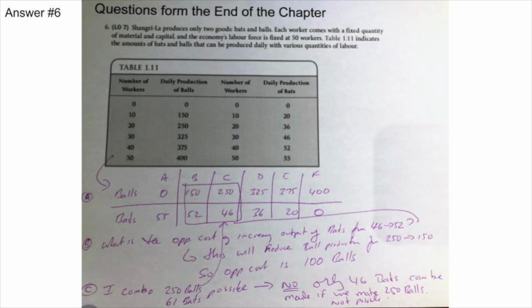The opposite extreme is where we say, okay, none of our workers are making bats. All of our workers are making balls. So if we took 50 workers and put them together to make balls, they could produce 400. But because everybody's making balls, nobody's making any bats. So the other extreme combination is 400 balls and 0 bats.